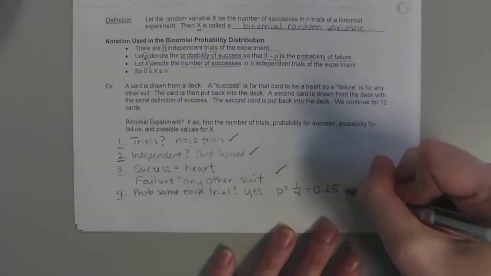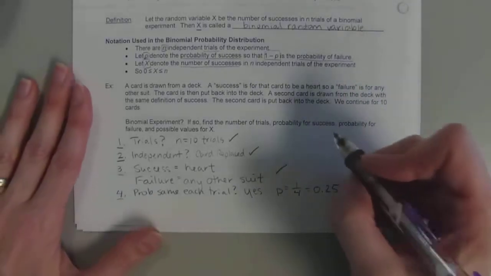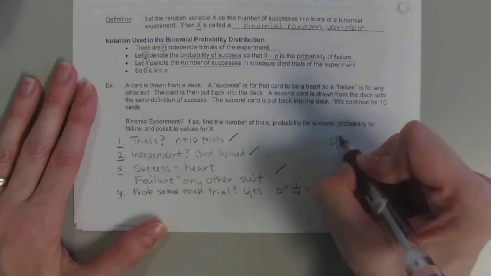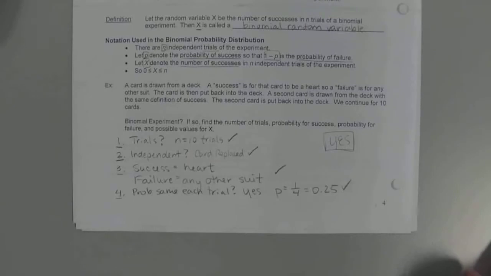So since we did 4 check marks, we met all 4 criteria. Is this a binomial experiment? Yes. What's sad is that we do all this work, and that's just answering this first question. Is it a binomial experiment? We've kind of answered the other ones in there, but we'll go back and make sure we've done all of it, okay? So if you know the number of trials, and that each trial is independent and the probability doesn't change, and you know what a success and failure is, you have a binomial experiment.